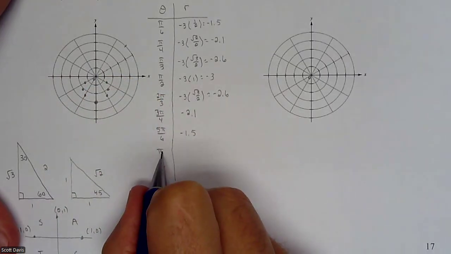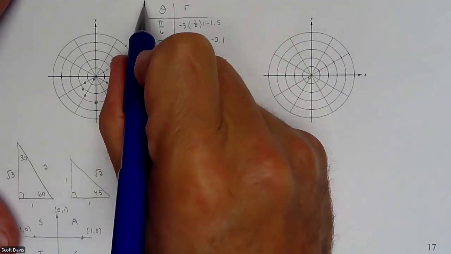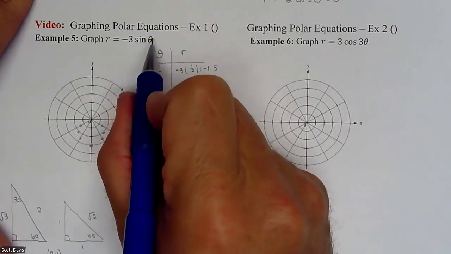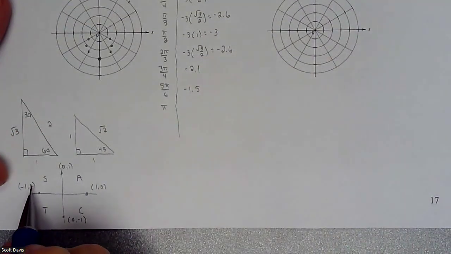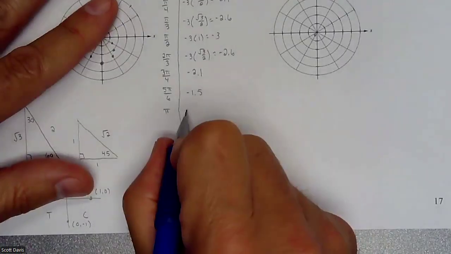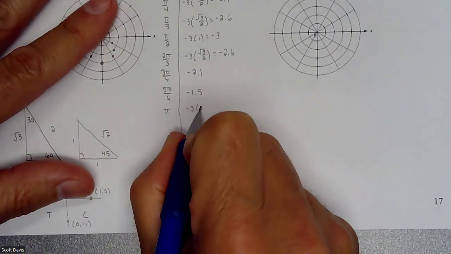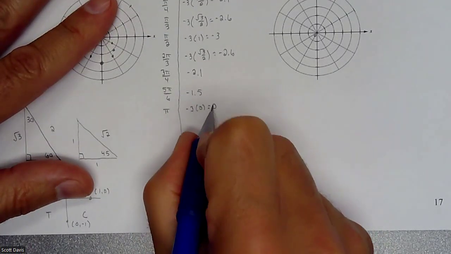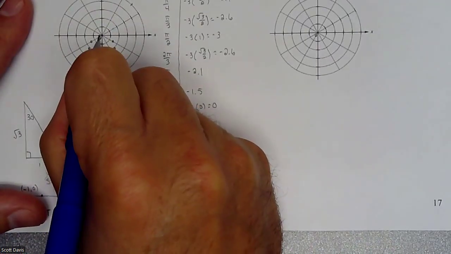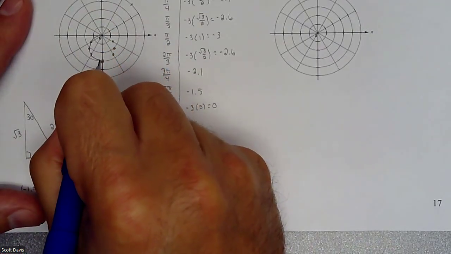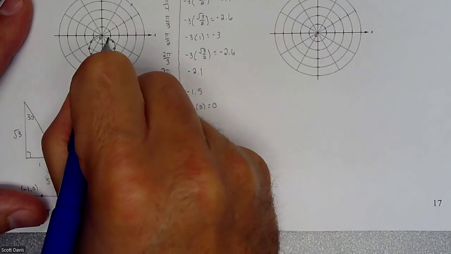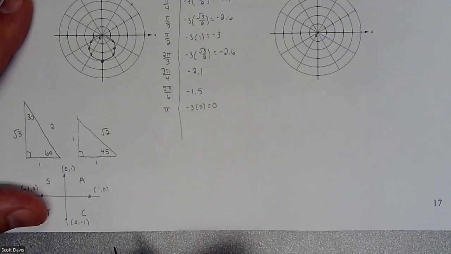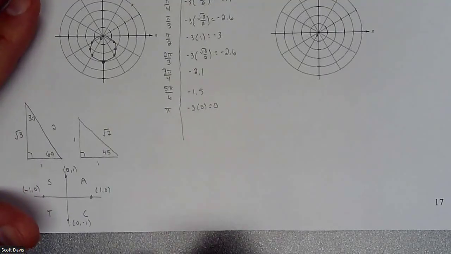If we plugged in pi, we would be doing sine of pi. And so sine of pi, we are grabbing the y value, which is 0. So we would take -3 times 0, which is going to get you a 0. So that would mean this graph would come out and then come back. And then at pi, we would be at a distance of 0. So it would kind of suck it back into the origin.